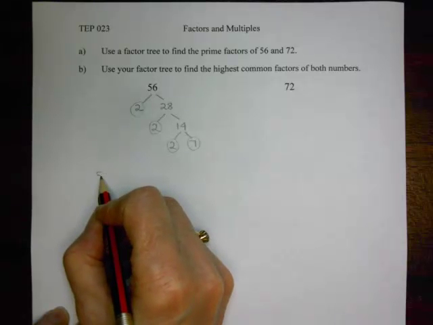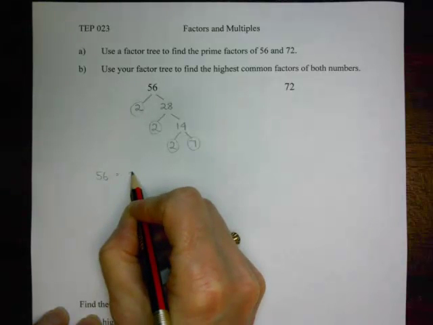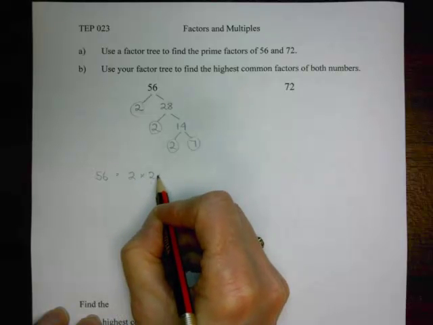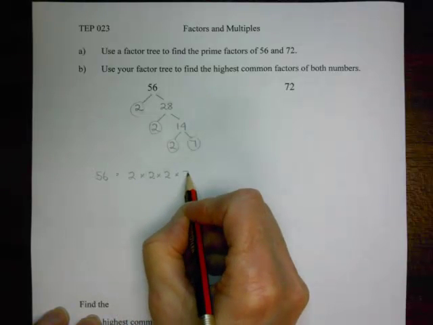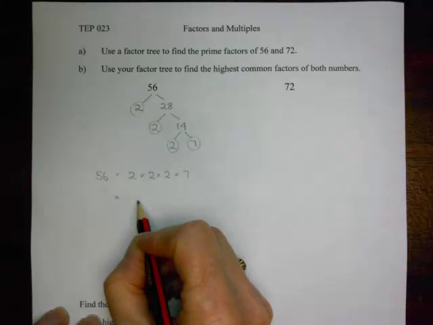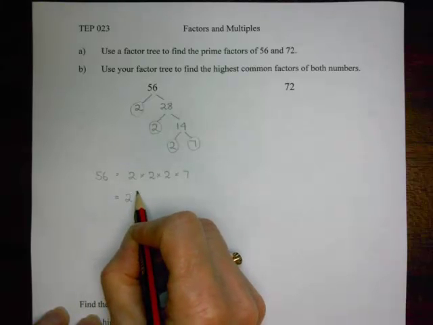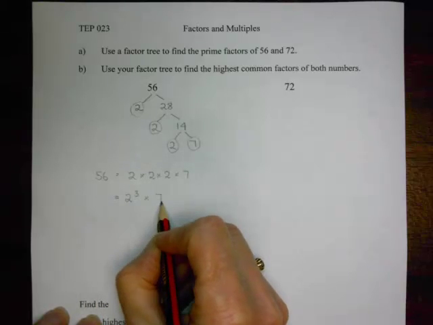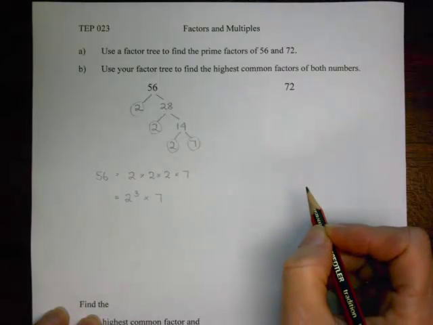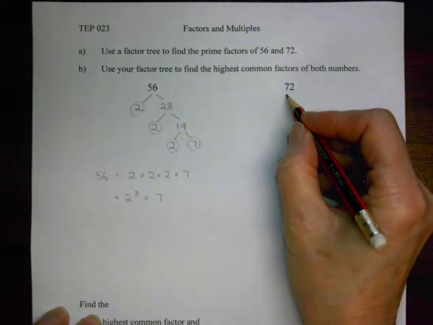So I can write down that 56 is equal to 2 times 2 times 2 times 7. And if I'd like to write that in index notation, it's 2 cubed multiplied by 7. Now let's do the same thing for 72.